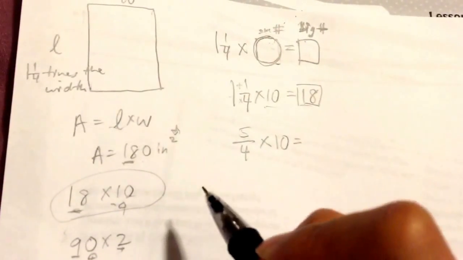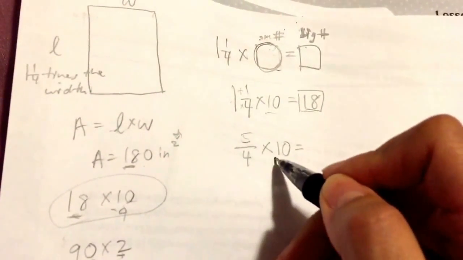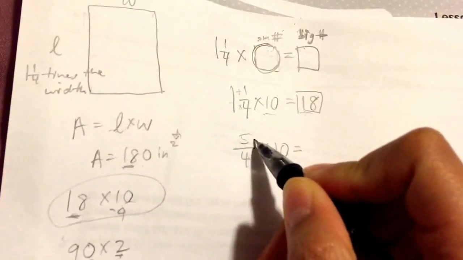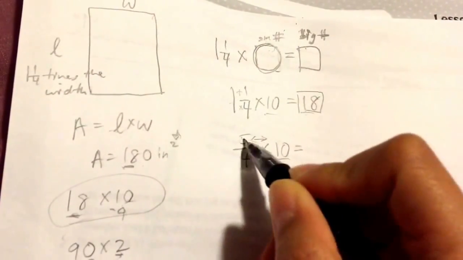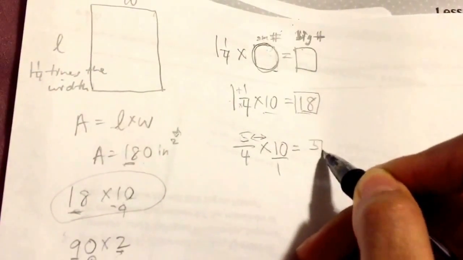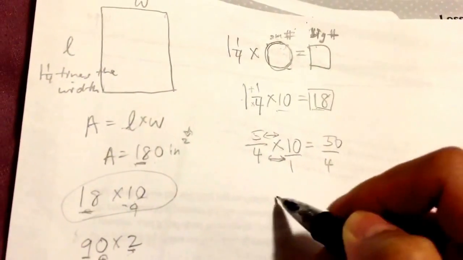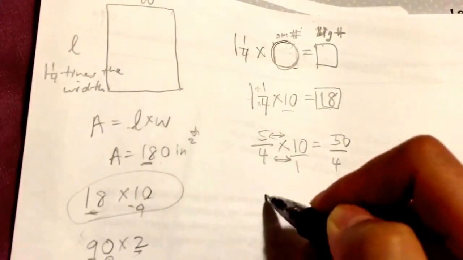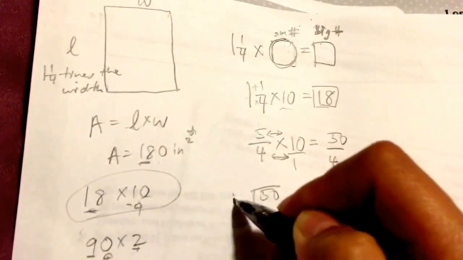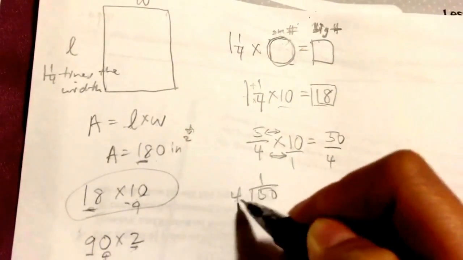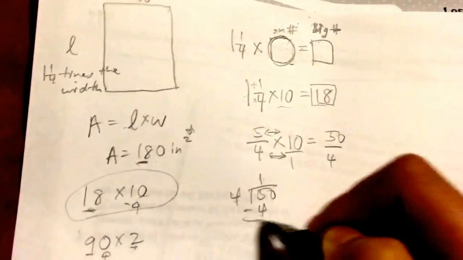If it is not 18, we have the wrong answer. So let's try it. We can multiply the numerators. 5 times 10 is 50 by the denominators. 4 times 1 is 4. And if you don't know 50 divided by 4 offhand, you could try it on the side. 4 times 1 is 4.